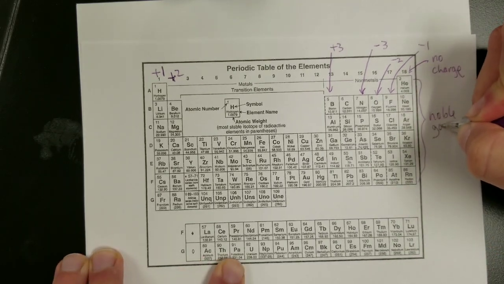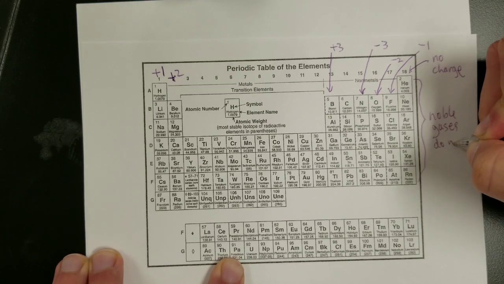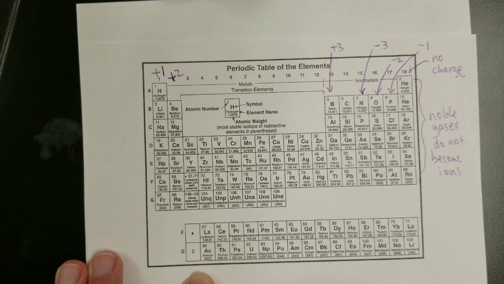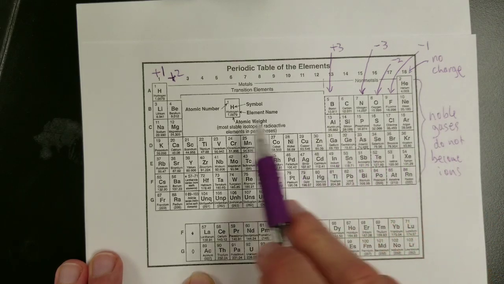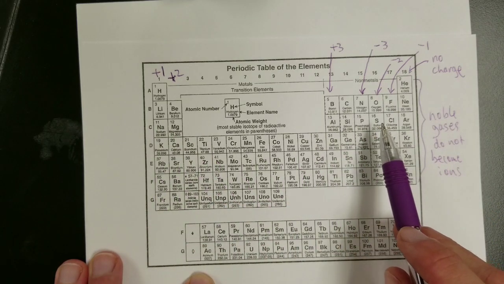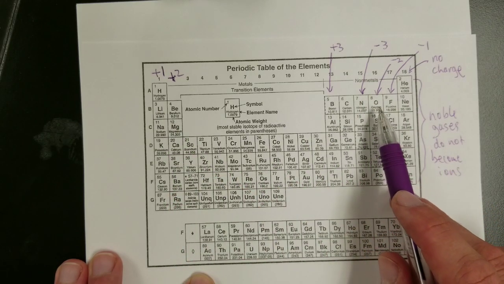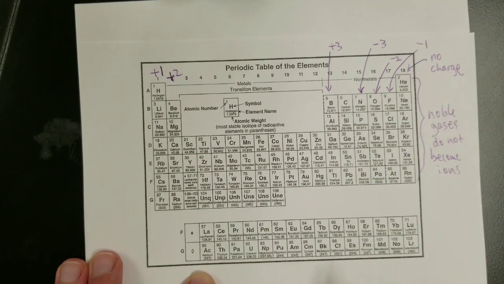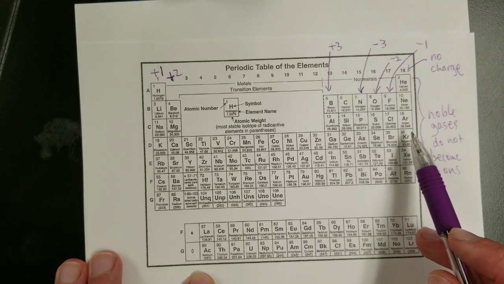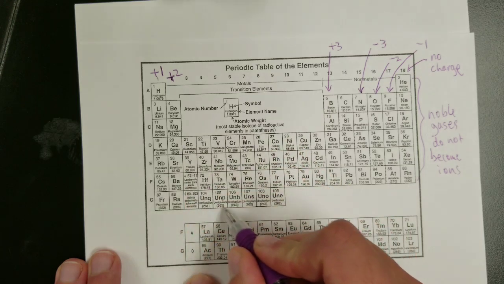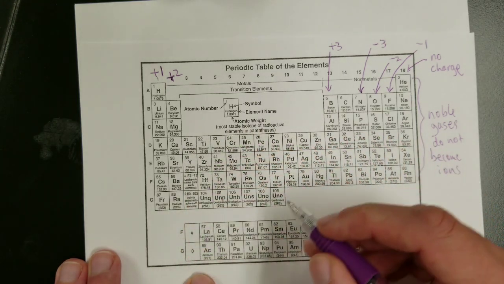Noble gases do not become ions. The reason has to do with the electronic structure. The electrons' outer levels are full here, but they're not full in these places. And since full is the most stable state of being, these either gain electrons to become full, lose electrons to go down to the full energy level below, or don't need to gain or lose any because they've already got a full outer level.